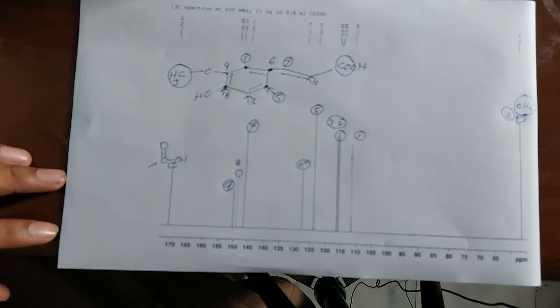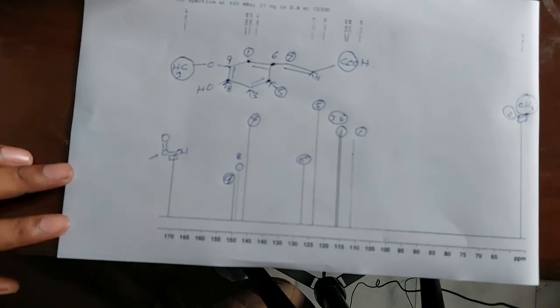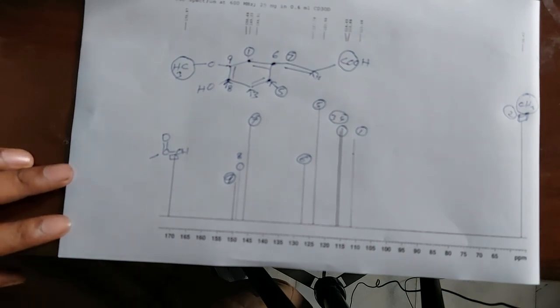But from carbon-13 NMR, we can only understand the number of carbons, which we have shown here, and further whether a carbon is a quaternary carbon or a methyl carbon. This can be shown by DEPT, and this is the simple carbon-13 NMR.